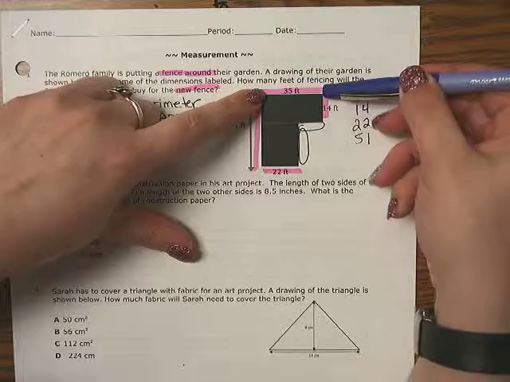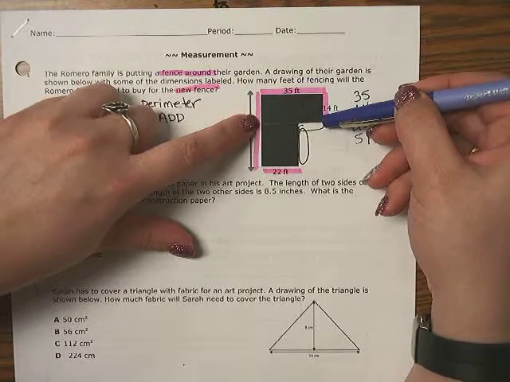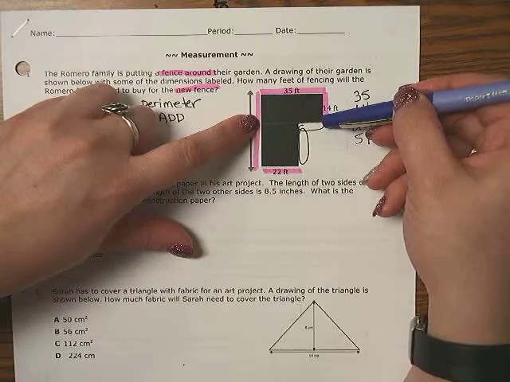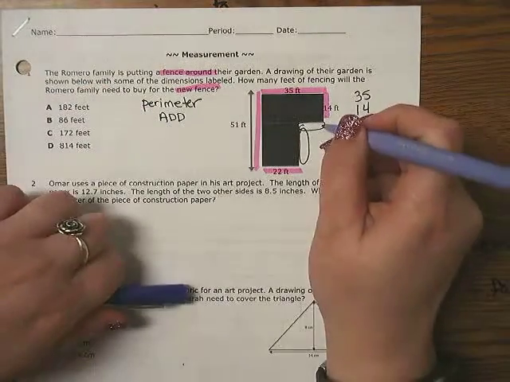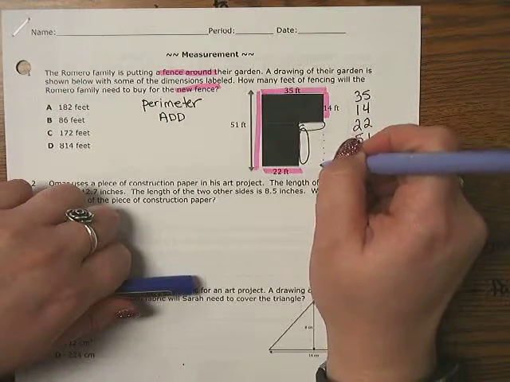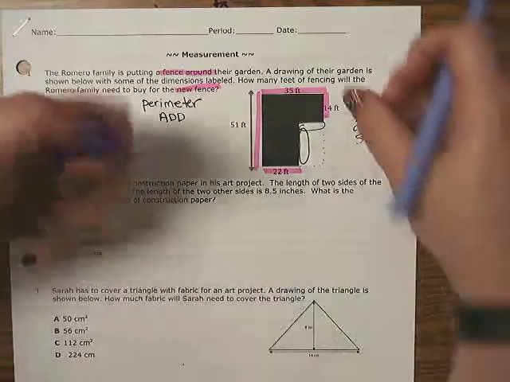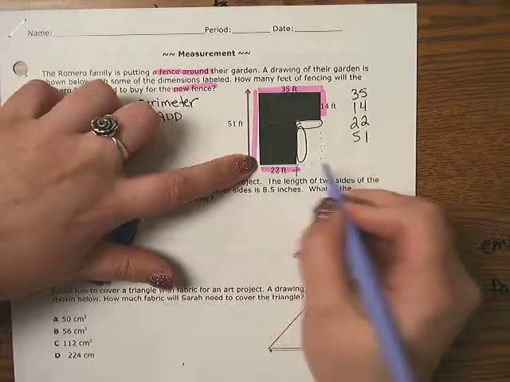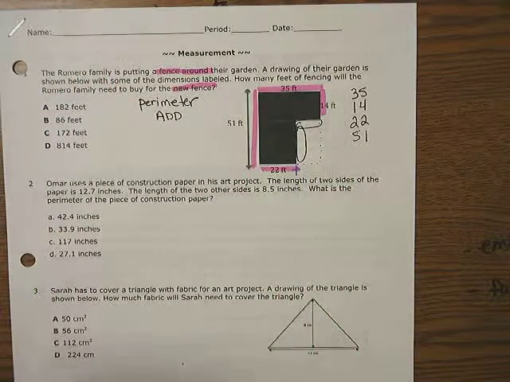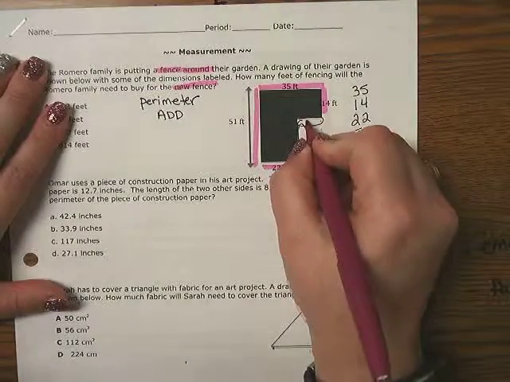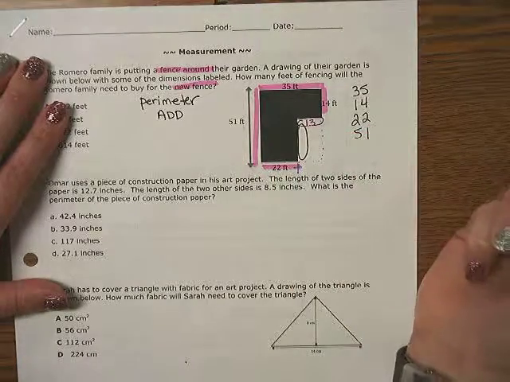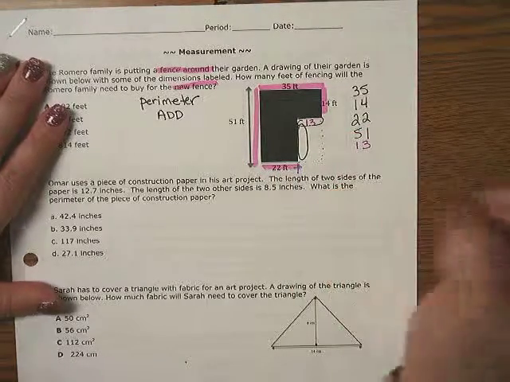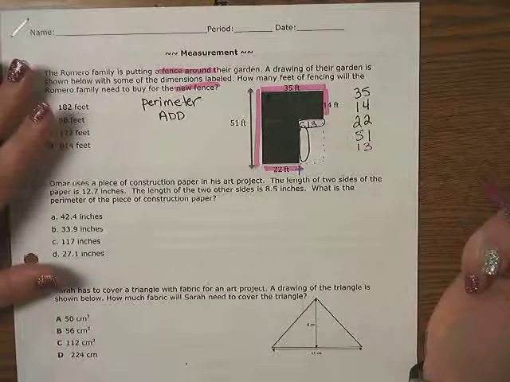So if I look at the 35, I know that this distance right here is 35. So this distance also must be 35. Well, I can pretend like this is a big rectangle. And I know that this is 35, so the bottom must also be 35. So 22 plus what number is going to get me 35? Well, to find out, I'm going to subtract 22 from 35, and I'm going to get 13. So I know that that missing number is 13.